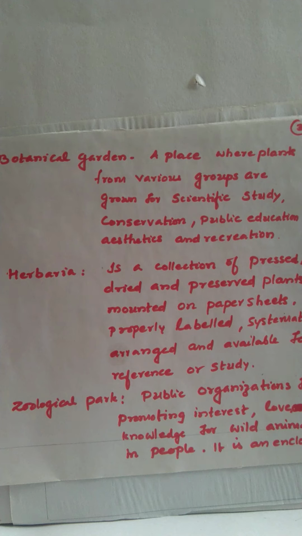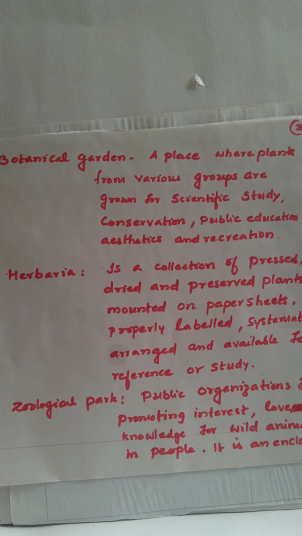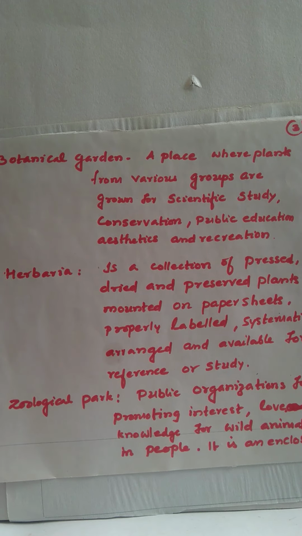Next is herbaria. It is a collection of pressed, dried and preserved plants mounted on paper sheets, properly labeled and systematically arranged and available for reference or study. So this can be preserved for so many years. So all the details about the plant or the specimen will be available in that herbarium sheet.